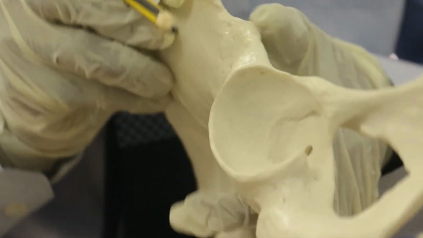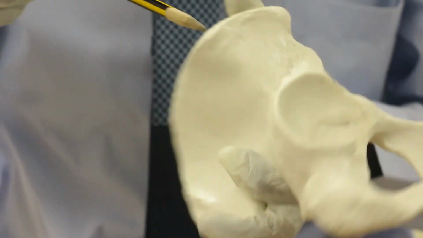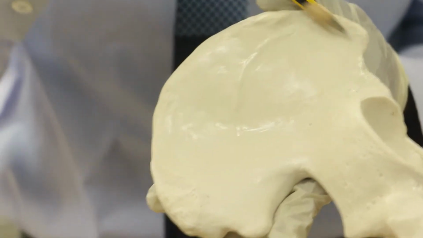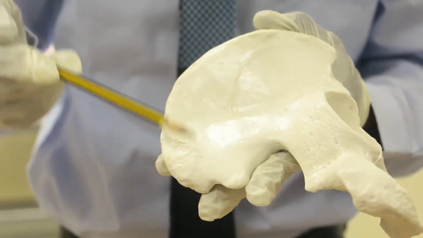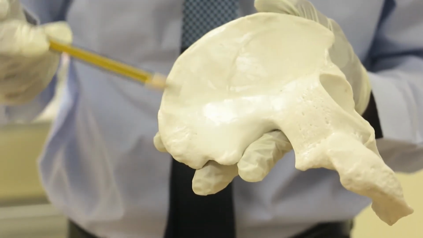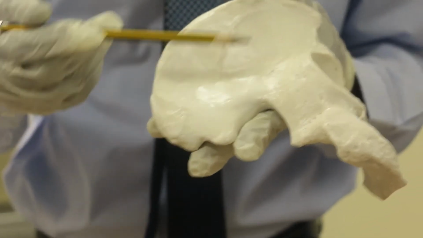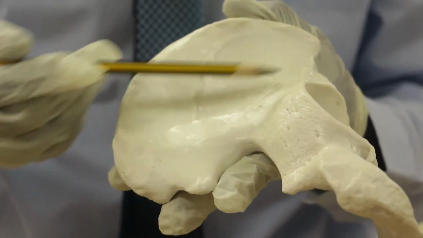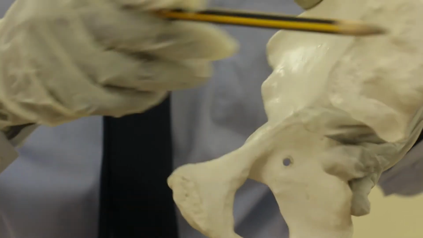Very good. The outer surface of the ilium gives origin to the gluteus maximus, medius, and minimus. So the gluteal muscles originate from the outer surface.